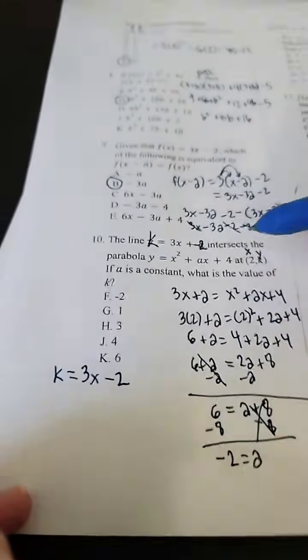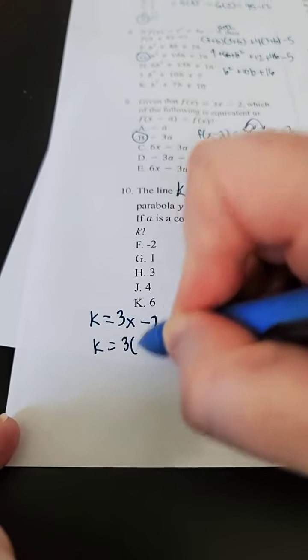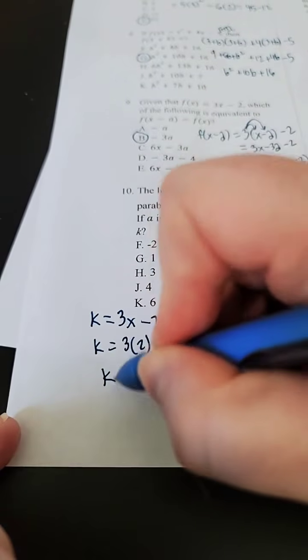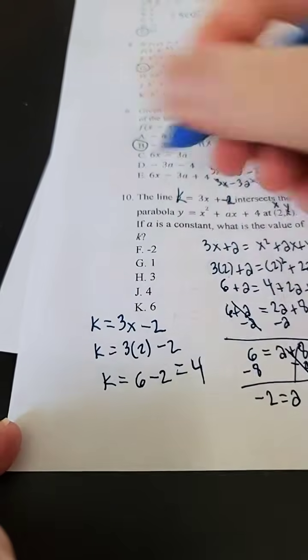And then remember, we know what the x is. We know it's 2. So we could plug in 2 for x. And then we could say that this is 6 minus 2, which is equal to 4. So it would be j.